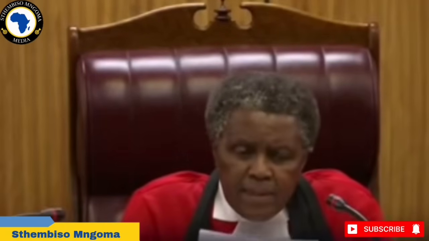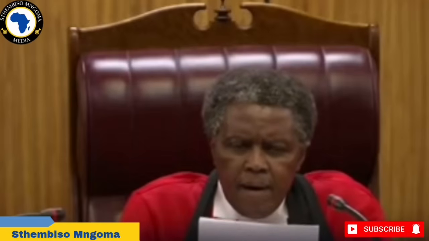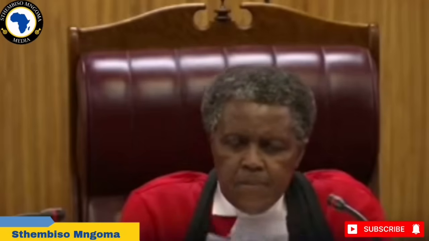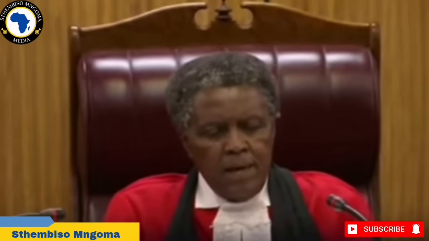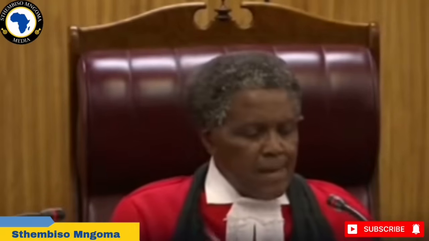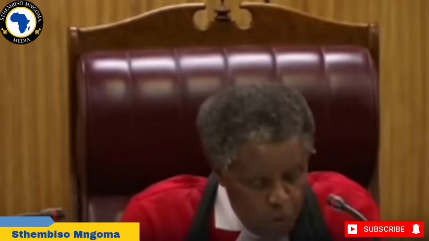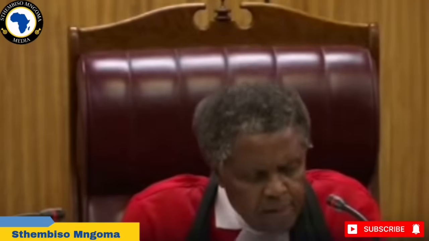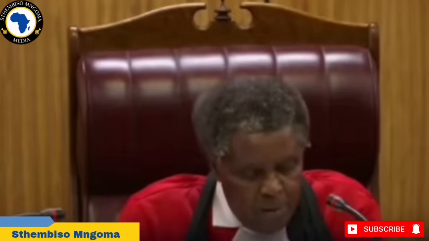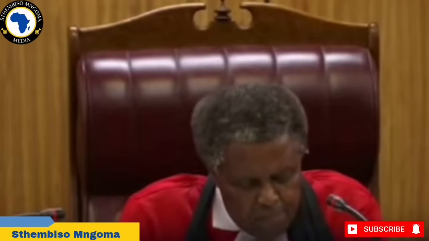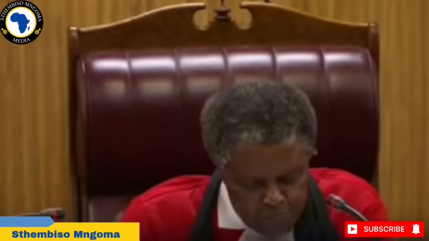So the state is arguing that this evidence is relevant, and the defense is arguing the contrary, that this evidence is not relevant. It is new evidence. And the premise of the law is as follows. Irrelevant evidence is inadmissible. No evidence as to any fact, matter, or thing shall be admissible which is irrelevant or immaterial and which cannot conduce to prove or disprove any point of fact at issue in criminal proceedings.